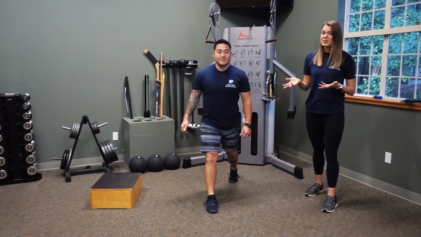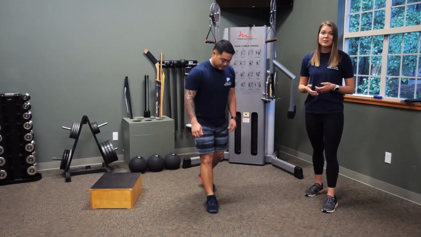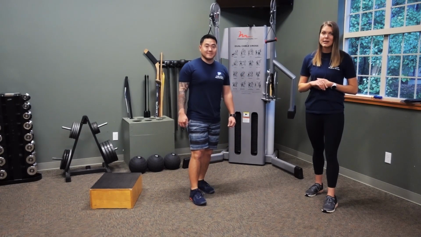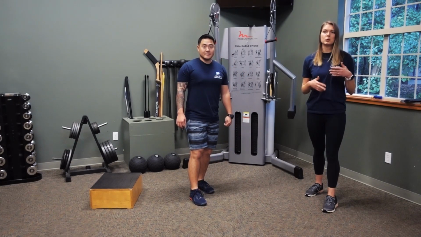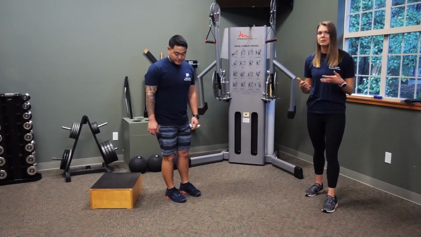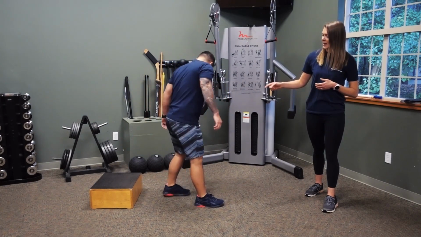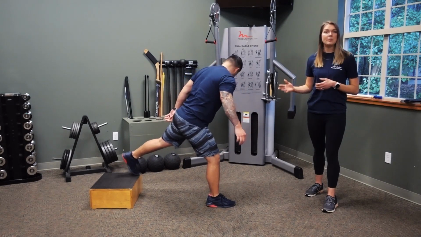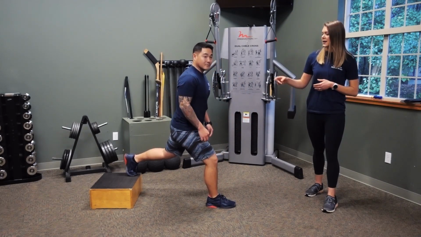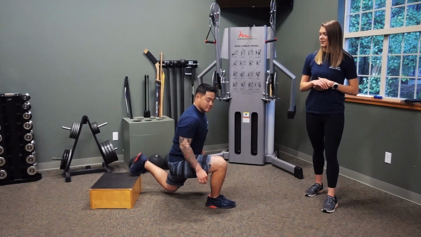A good place to start with this exercise would be 3 sets of 10, 3 sets of 15 with a nice break in between. And if you're looking to progress it, make it a little bit more challenging, you can place that back foot up on a step or up on a chair and then come down into that same position there.